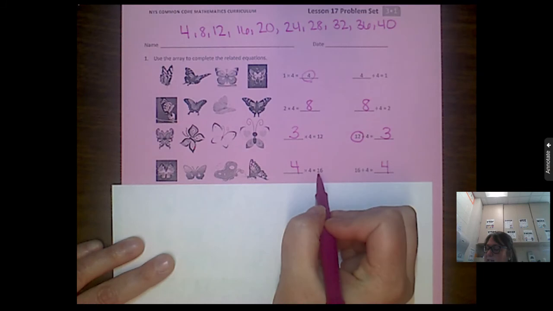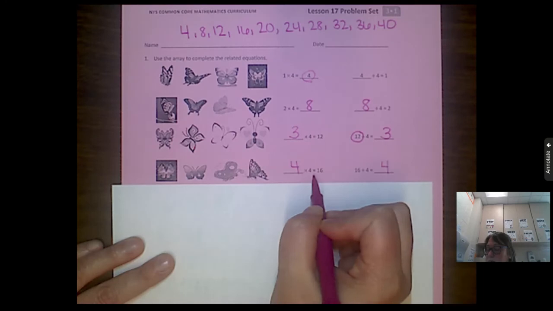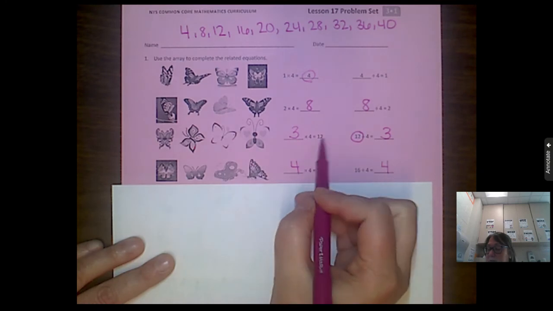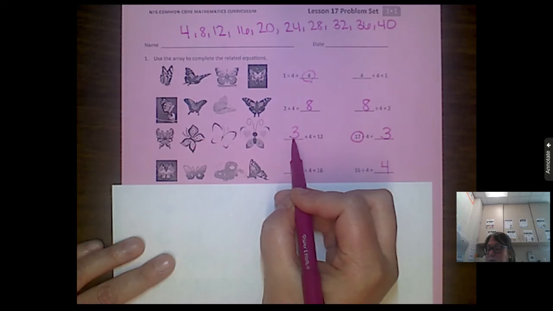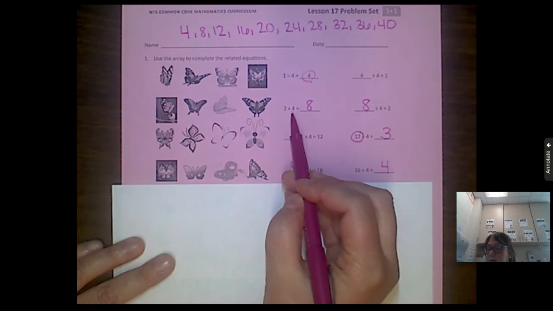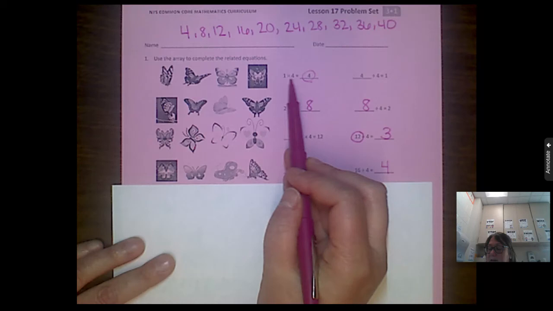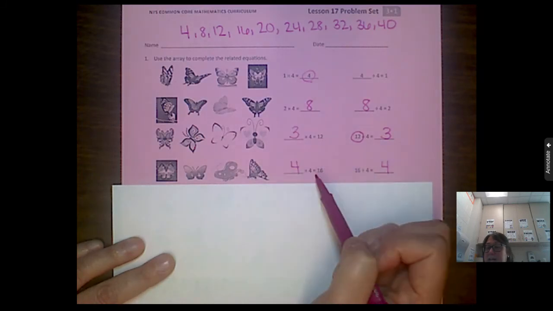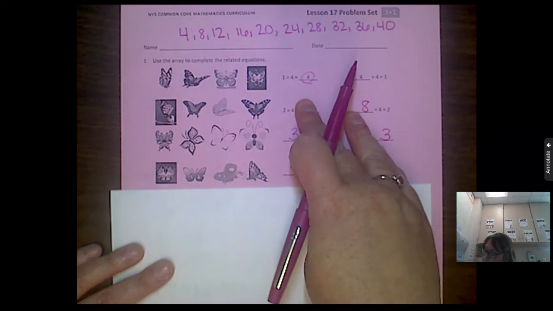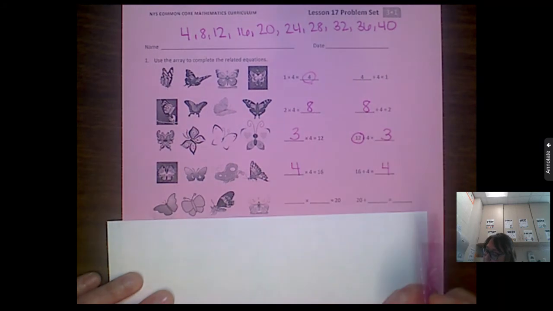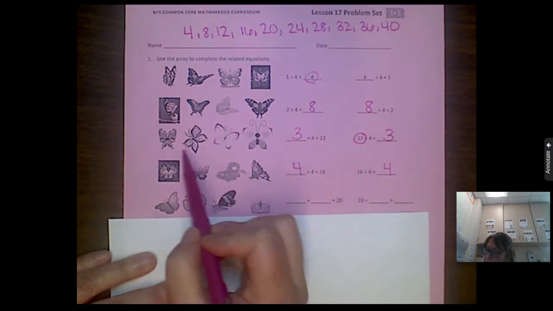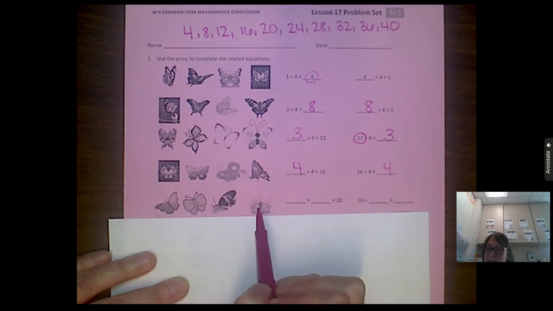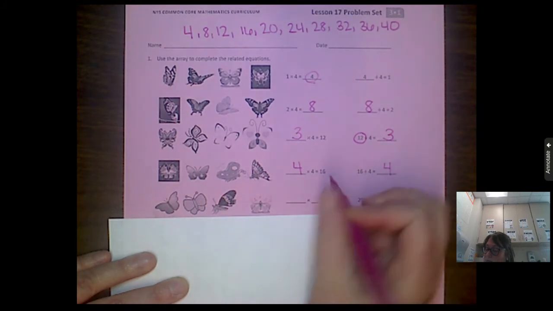We're just kind of taking this sentence here and we're looking at it backwards. So 16 divided by 4 equals 4. 12 divided by 4 equals 3. 8 divided by 4 equals 2. 4 divided by 4 equals 1. So we can look at that equation backwards. Kind of a neat pattern, huh? Okay. Now how many rows do we have? 1, 2, 3, 4, 5 rows and 4 in each one. So what should this say right here?